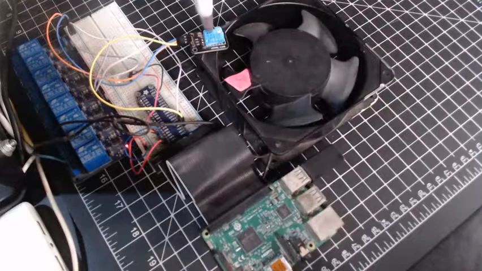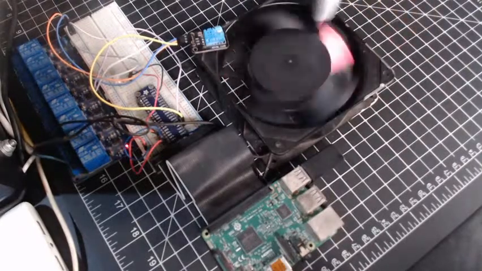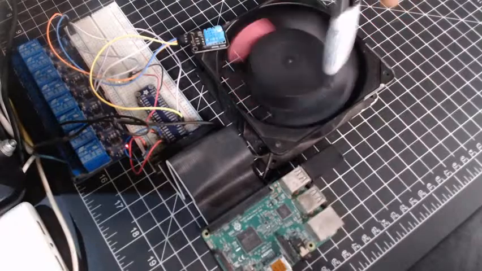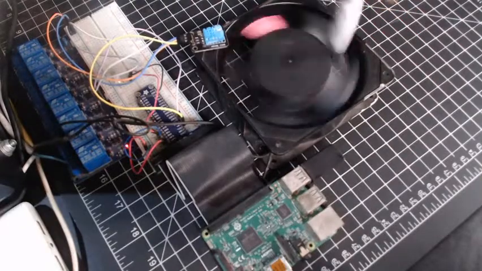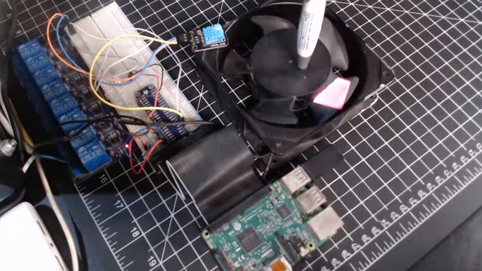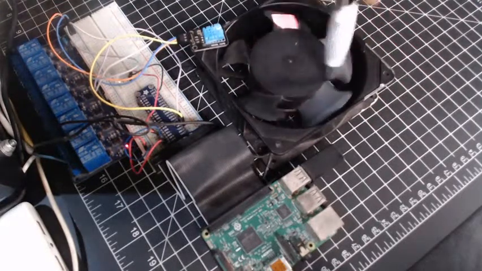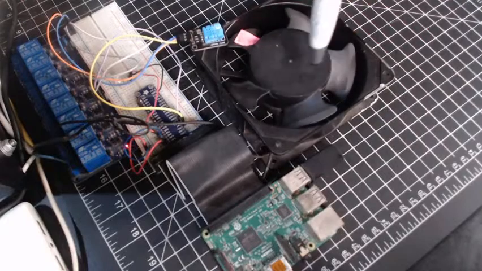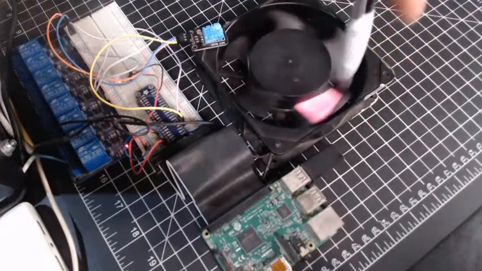We have a DHT11 temperature and humidity sensor. We have a fan. This was one of the extractors. And caution, this is 220 volt. Working with these things can be very, very dangerous. There is a risk of electric shock, so be really careful when you're working with this.